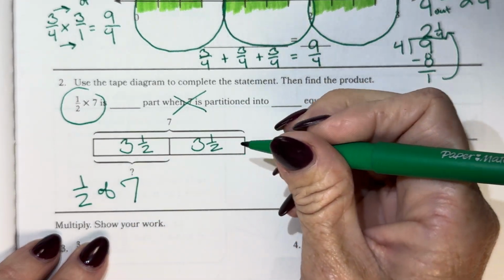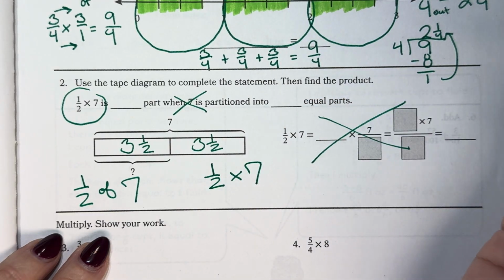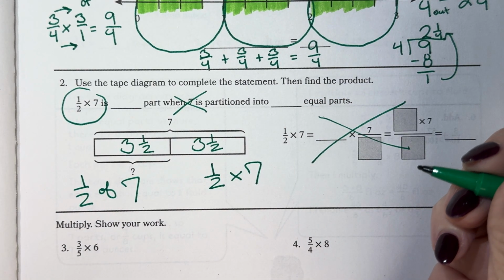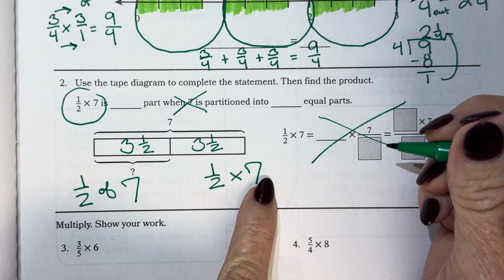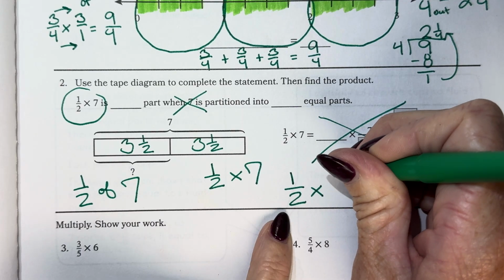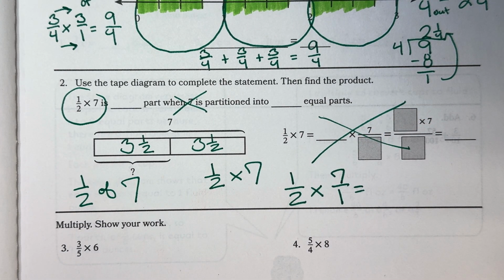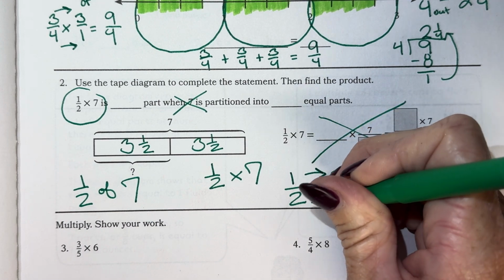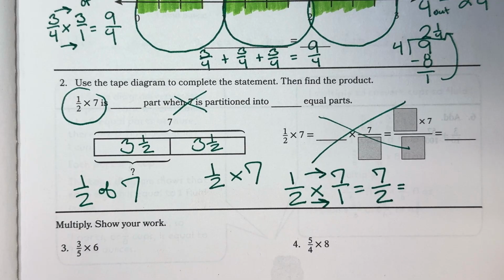But if we did our method and we said 1/2 times 7, well, step 1 says I need to have it horizontal, but I need to have it a fraction times a fraction. So I'm going to say 1/2 times 7 over 1. That's step 1. Step 2 says I'm going to multiply straight across. And I'm getting 7 over 2.